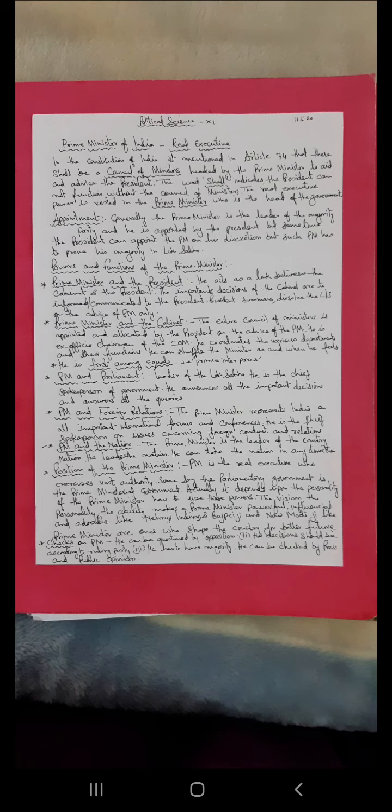Now, prime minister and foreign relations. We know that in the part of the president, we have seen the diplomats are appointed and received by the president, but behind all these things it is the prime minister who advises or tells the president to do so. So the president is the legal authority that gives the approval, but the decisions are taken by the prime minister, all sorts of decisions. And he is the chief spokesperson on issues concerning foreign conduct and relations.